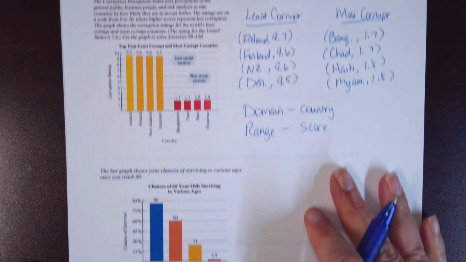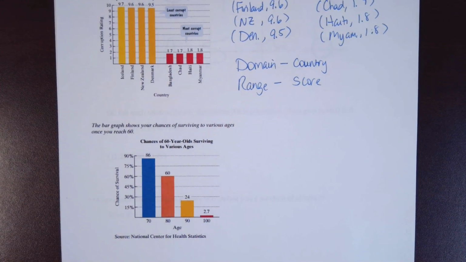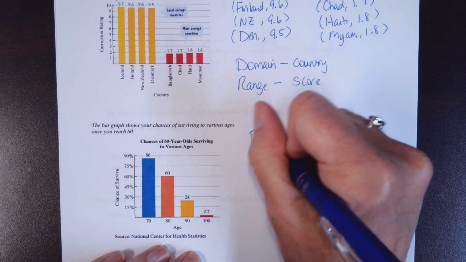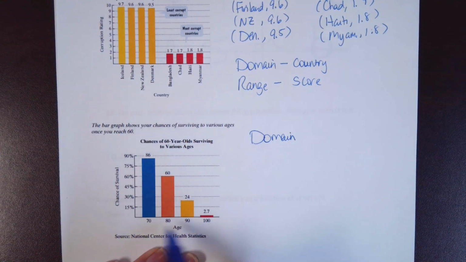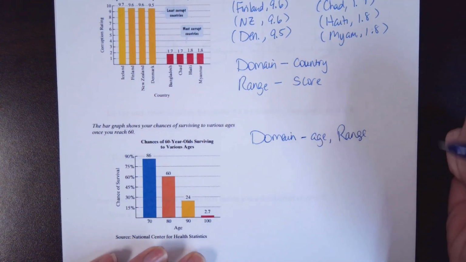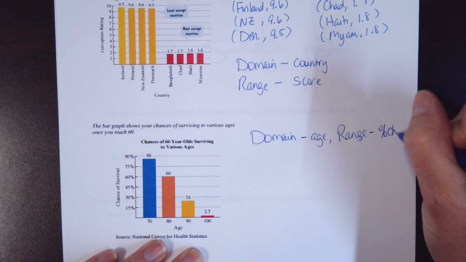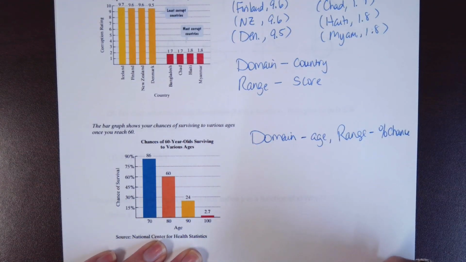Okay, let's look at this next one down here. Take a second to read it. Interpret the graph. Think of how you could represent this graph as data points, a set of ordered pairs. Well, it makes most sense to say our domain is going to be what is scored along our x value. So our domain is going to be age, and our range is going to be that survival percentage, that percent chance of survival.